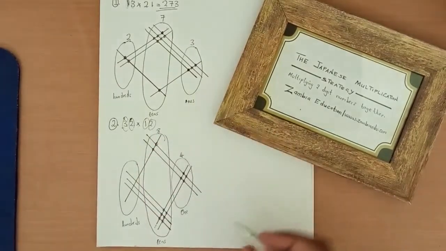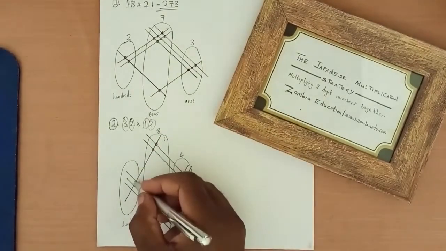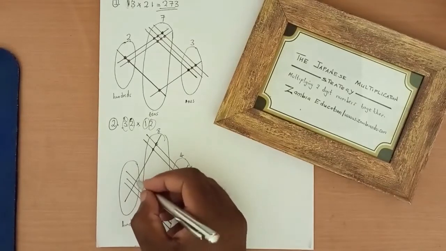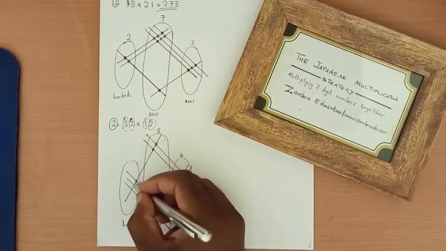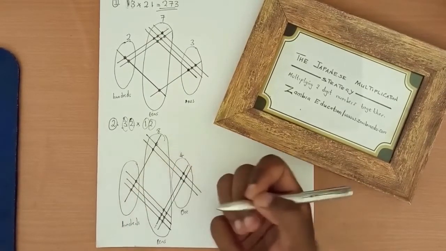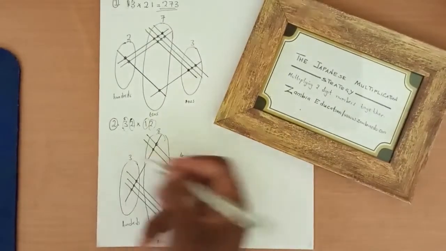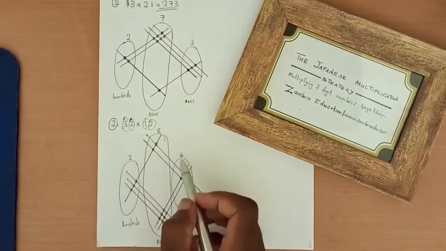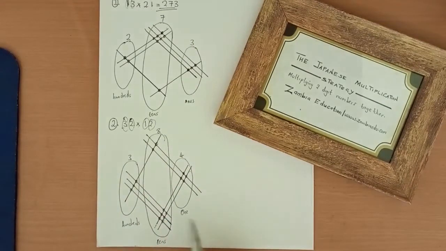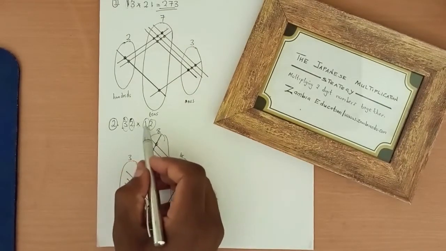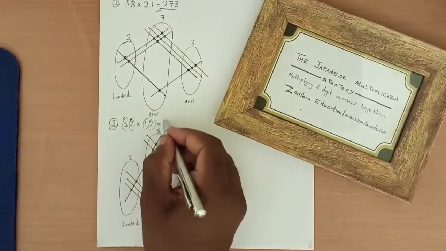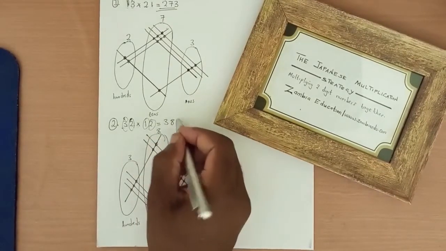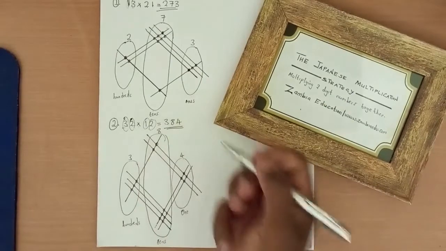So you have 8 there. Then we go to the hundreds section. We have 1, 2, 3. So you have a 3 there. So 3, 8, 4 is what we get as our answer, which means 32 times 12 is equal to 384 as our answer in that way.